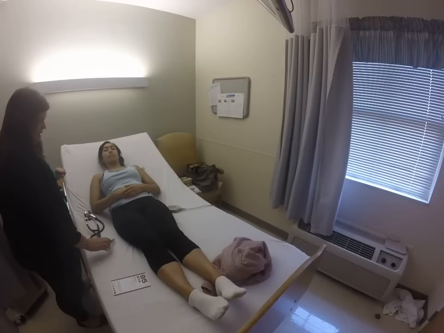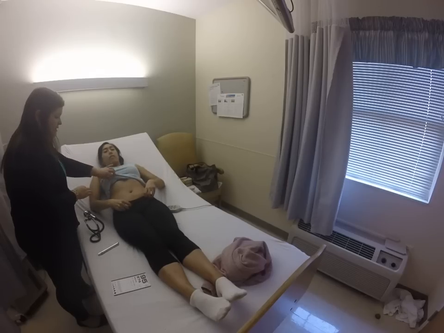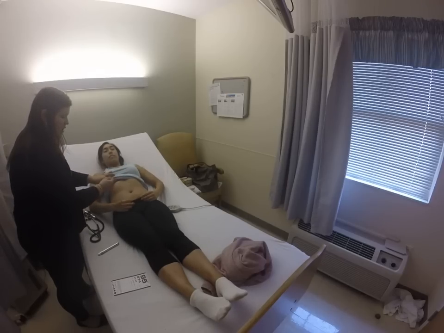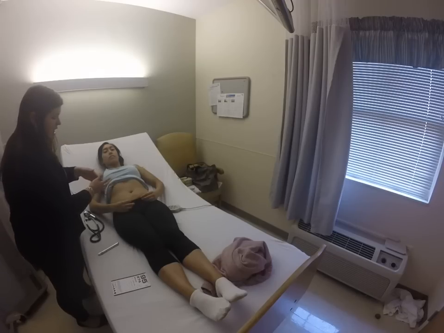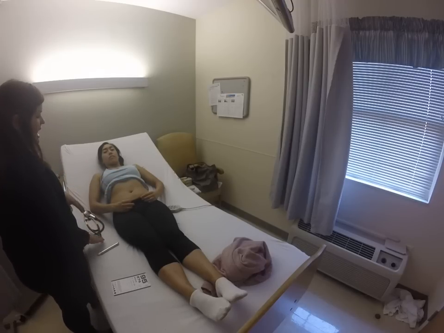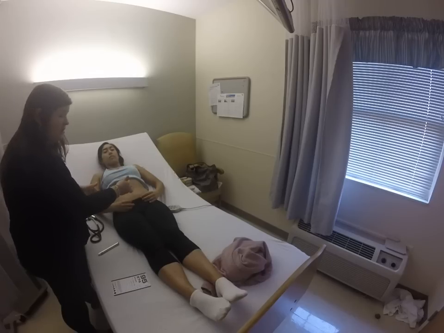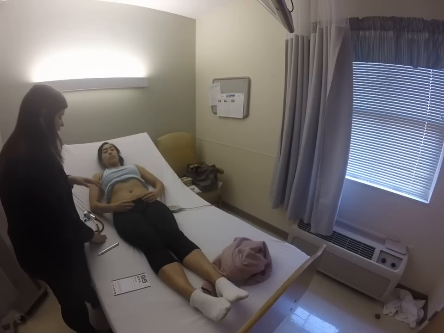Next, I'm going to do an assessment of the abdomen. Again, first I'm going to visually inspect her abdomen for any color, temperature, moisture, any swelling, which I don't see, any changes in texture. Just nice smooth skin. I don't see any scars, bruises, lesions, or any nevi. I am looking at the contours and the symmetry. She has a nice symmetrical abdomen, nice normal contours.